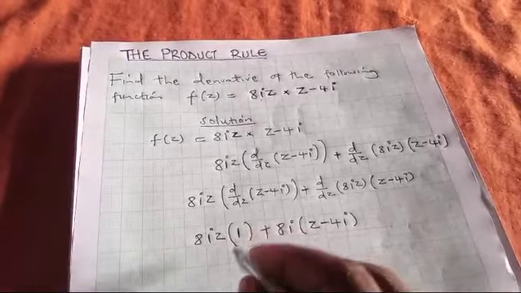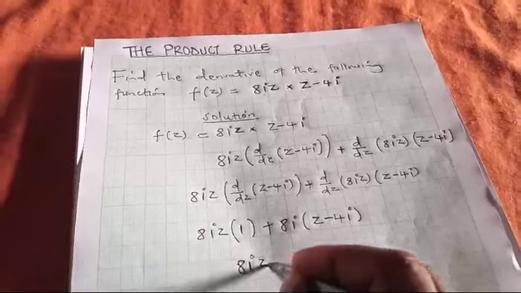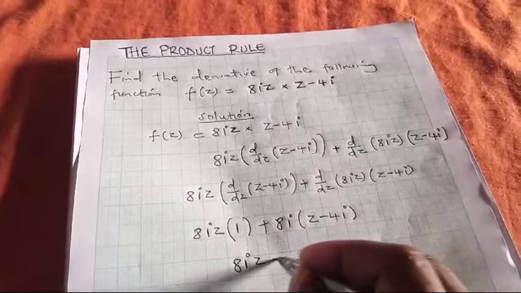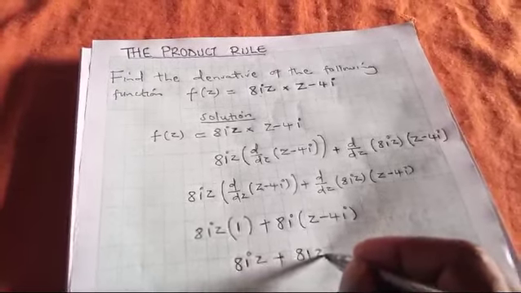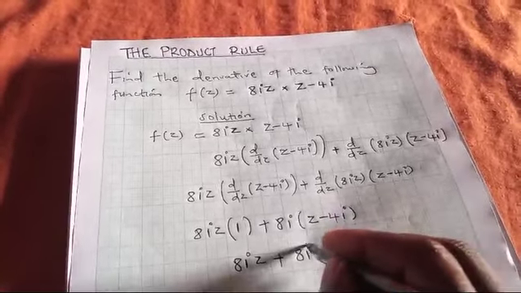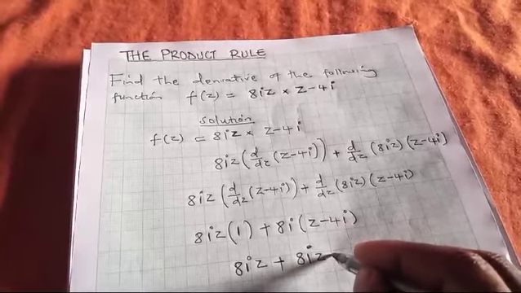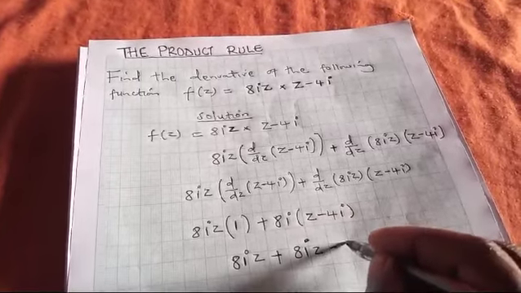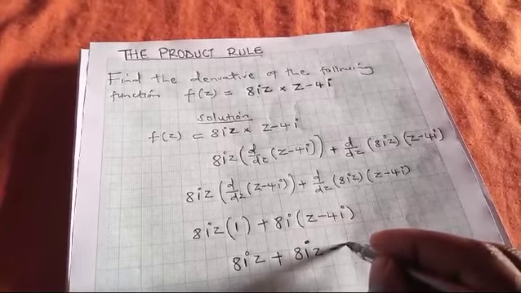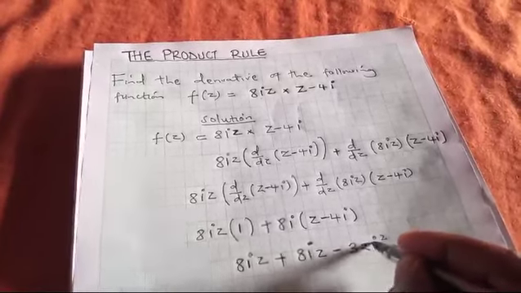We want to open the bracket. This one is the same as 8iz, then plus 8iz again, then this one is going to be minus 8 times 4, which is the same as 32i squared.